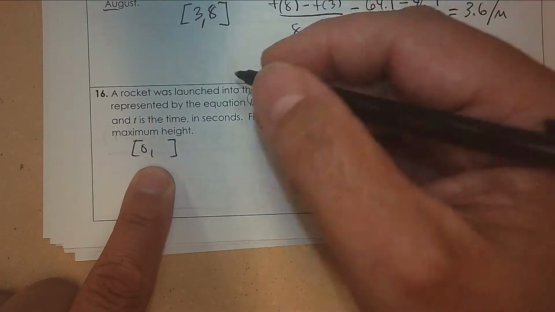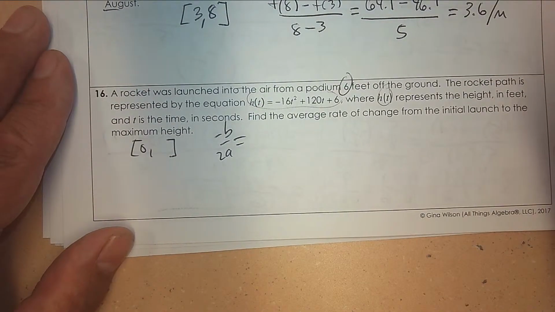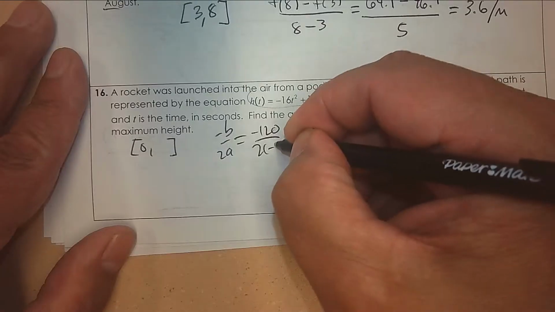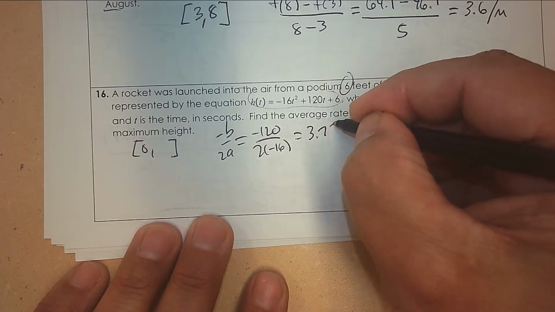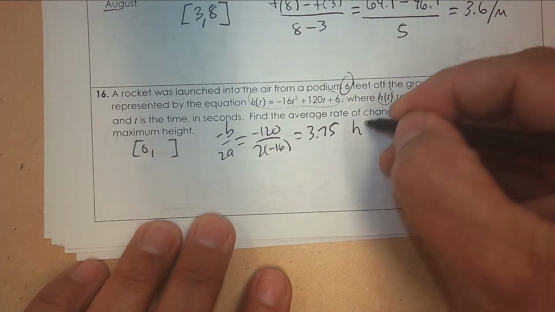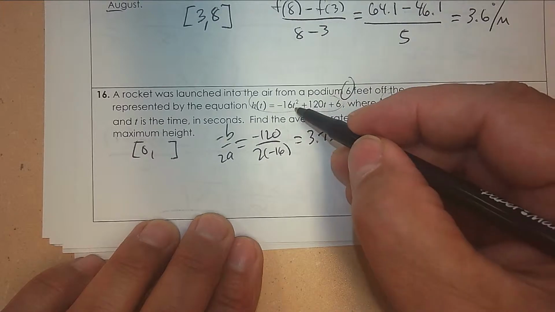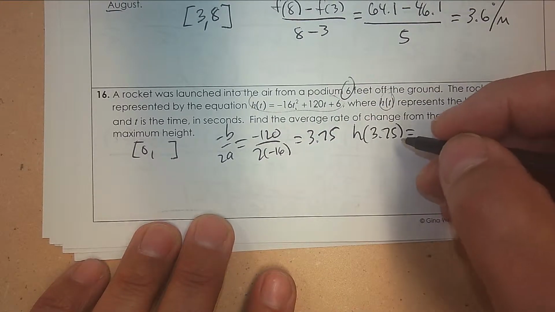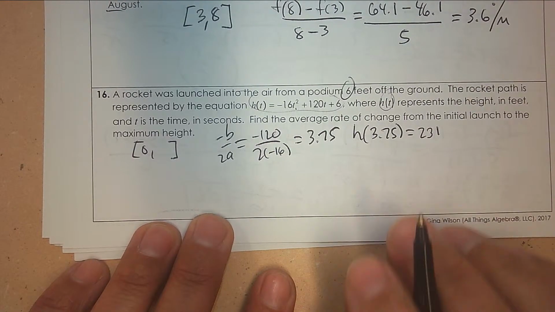So we're going to use the formula negative b over 2a to find the maximum height. So in this equation we have 120 and we have negative 16. When I reduce it down and use my calculator, I get 3.75, and then take that answer, 3.75, and plug it in for t, and then calculate it all the way through to get the answer. So for that, you get 231 as being your maximum height.